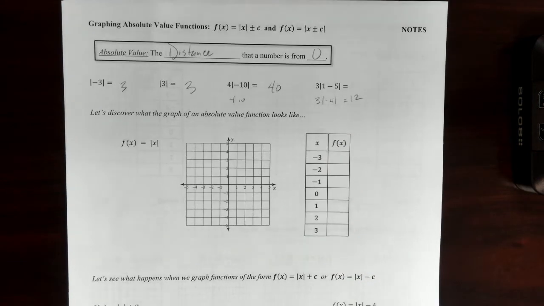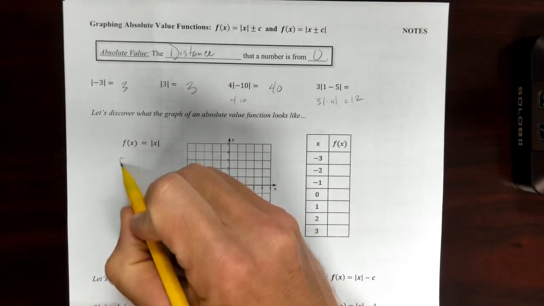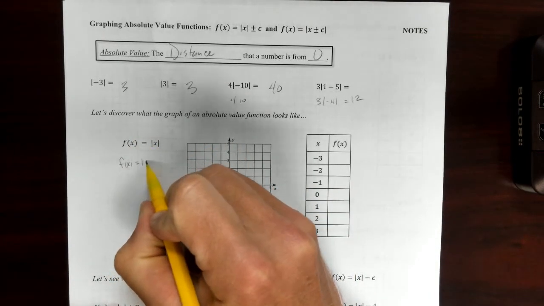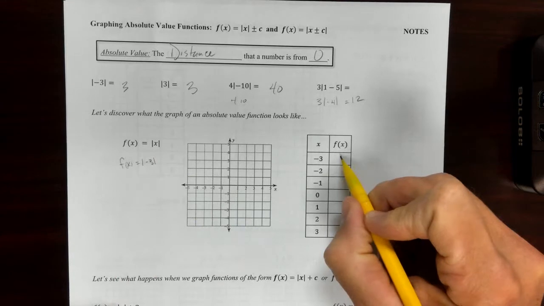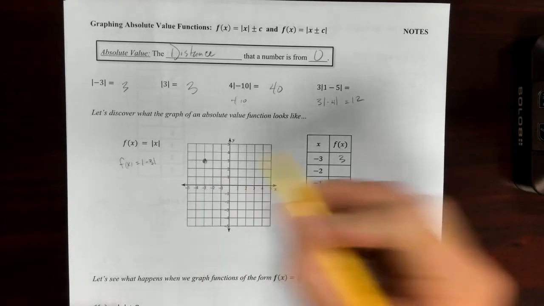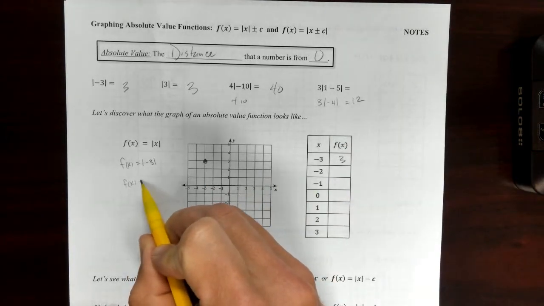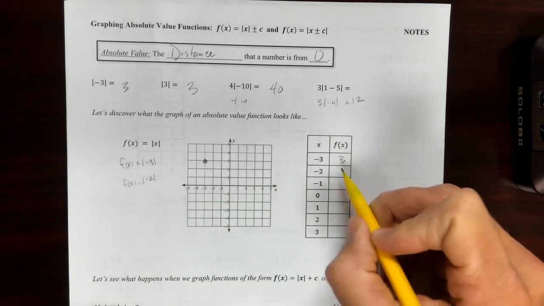Alright, so let's look at the parent function for an absolute value. Okay, so the absolute value of x. So we have our table here. What we're going to do is plug those in right here. F of x equals the absolute value of negative 3, which is positive 3. So let's graph that point. Bam, there it is. Okay, so the same thing with negative 2. F of x equals the absolute value of negative 2, which is positive 2.